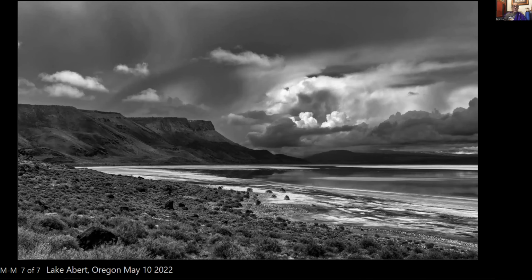Lake Albert, Oregon, May 10th, 2022. Wonderful scenery shot. And I think what really makes this shot is the wonderful clouds and the different types, the way those clouds have all sorts of different shapes and toning throughout there. A lot of smoothness there, a lot of interesting texture. We see it mirrored into the lake.